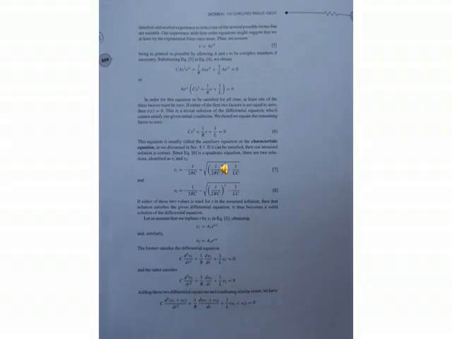Then we solve that equation. By solving the equation, we assume the answer V equals A e power st. Then we substitute it, and what we get is C A s square e power st plus 1 by R A s e power st plus 1 by L A e power st equals 0. Therefore, A e power st in the bracket: C s square plus 1 by R s plus 1 by L equals 0.